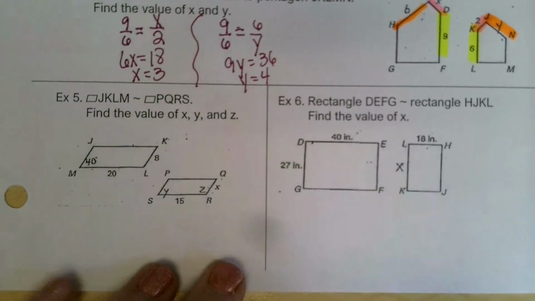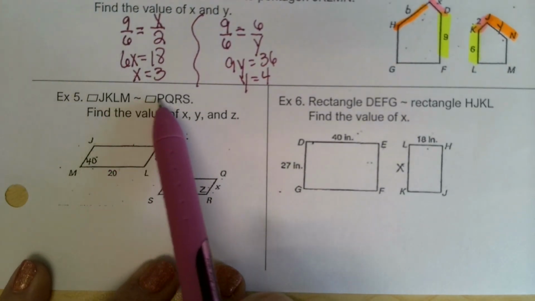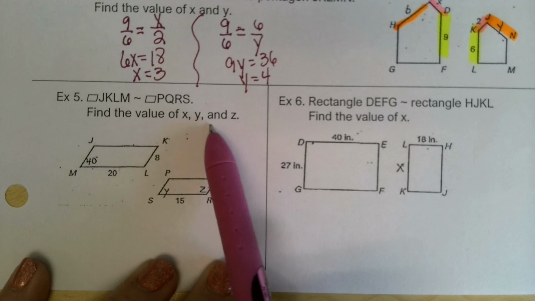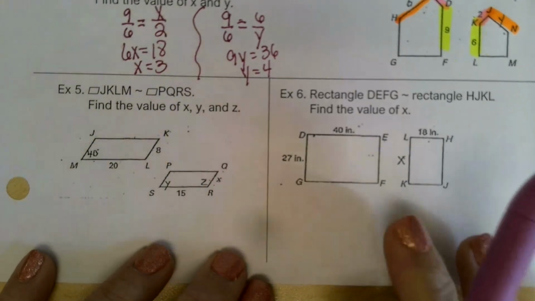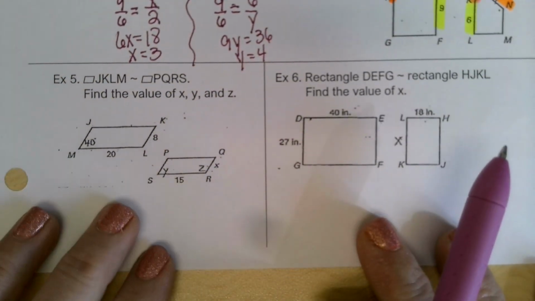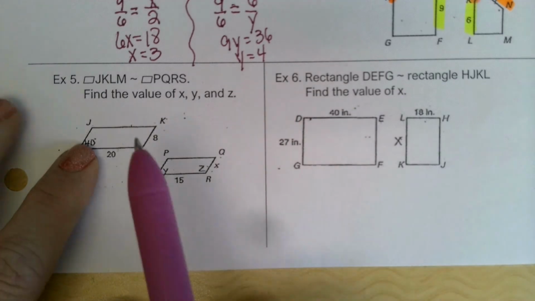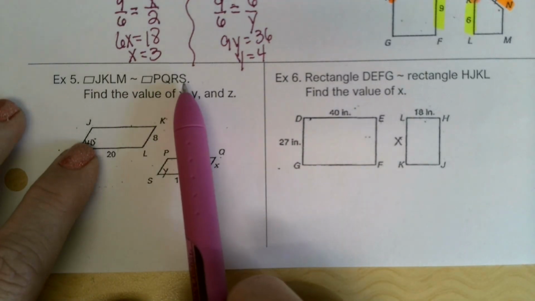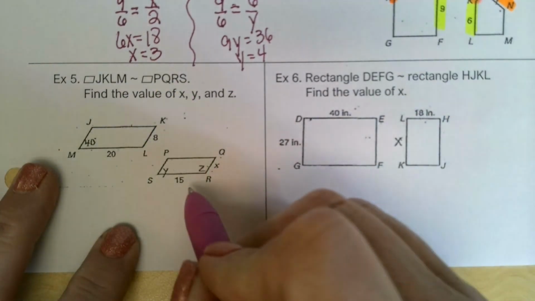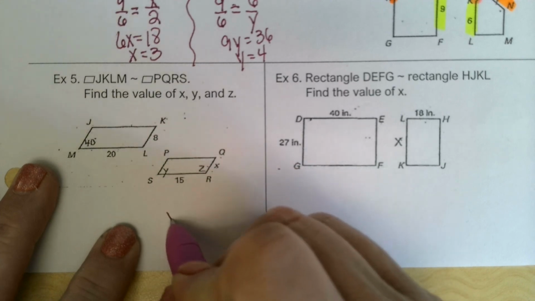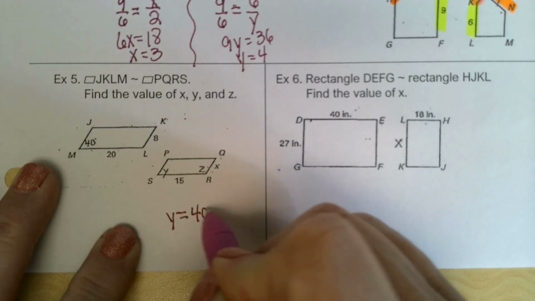The parallelograms are similar, so you can see how I have this written. Find the value of x, y, and z. So this is going to go back into our little bit of knowledge about parallelograms. What does angle M correspond to? Angle M corresponds to angle S. And so y equals 40. I'm not going to write it in the picture.